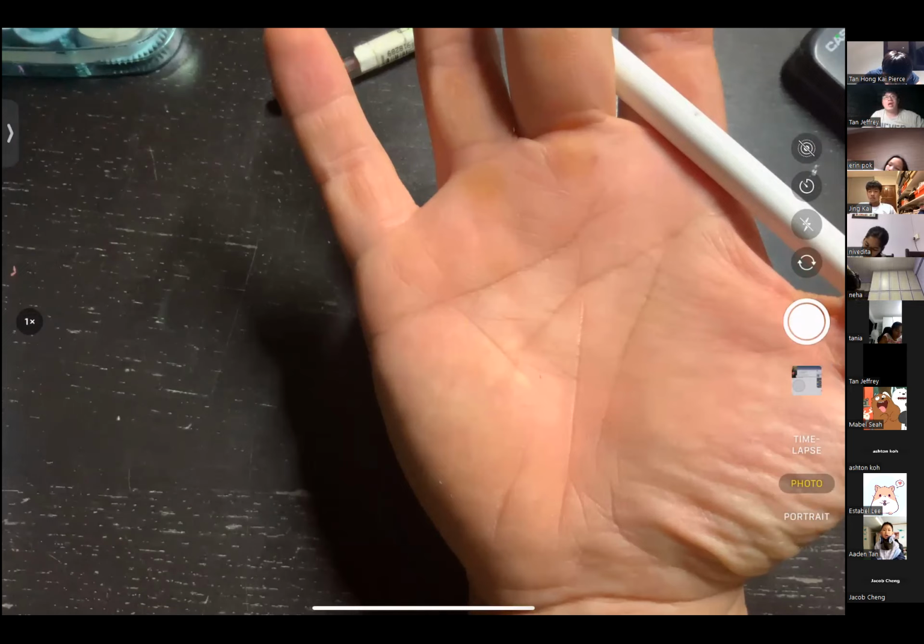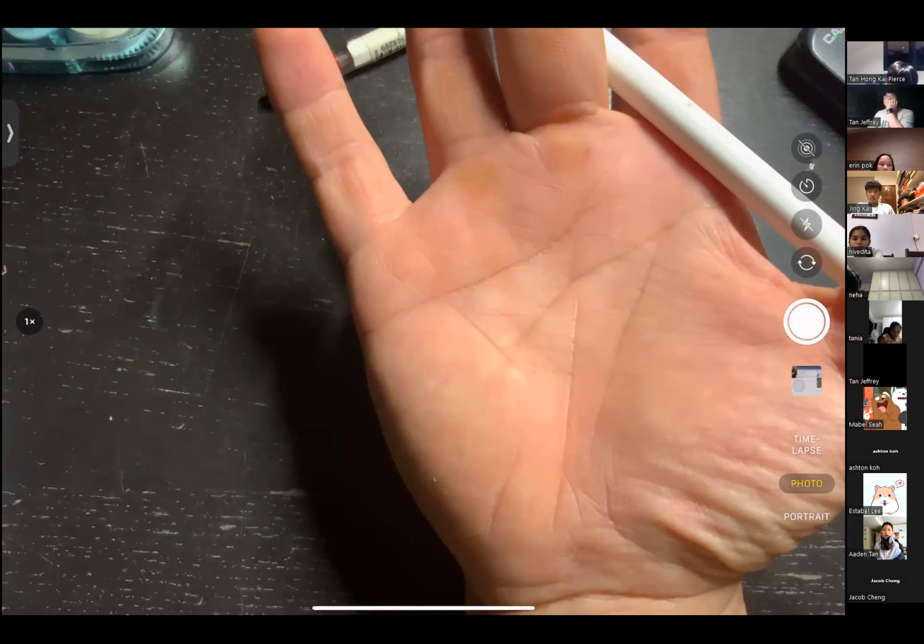Hey, what happened? My screen hang. Why does it stop at my hand? Is it my screen hang? Are you looking at my hand now? You cannot see anything. Oh no. Let me stop my. What's happening? Yeah, we can't see. Okay.